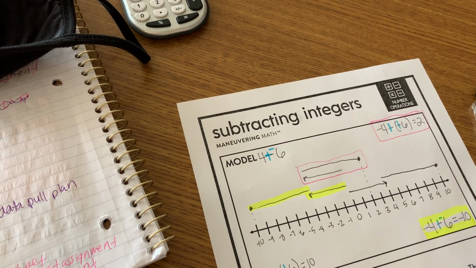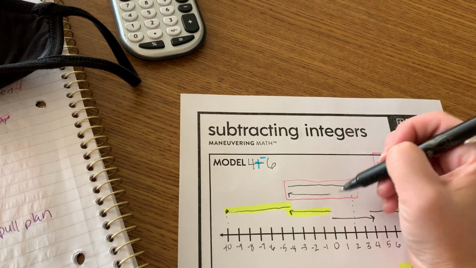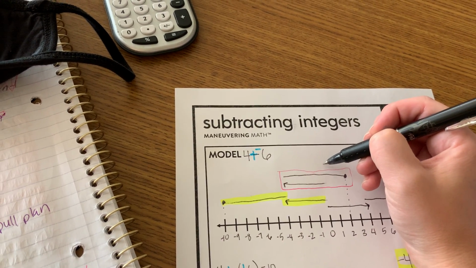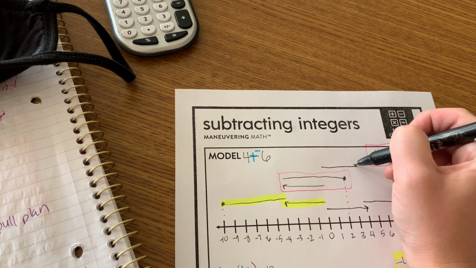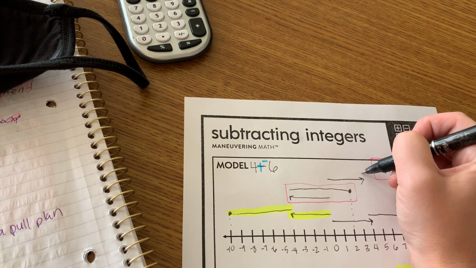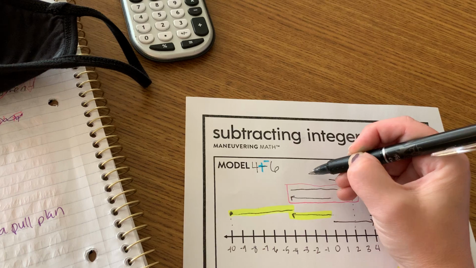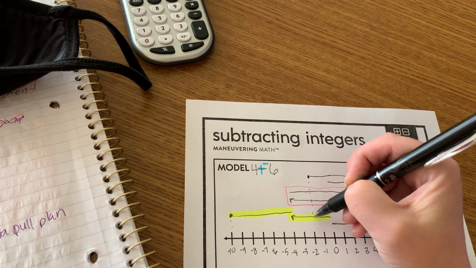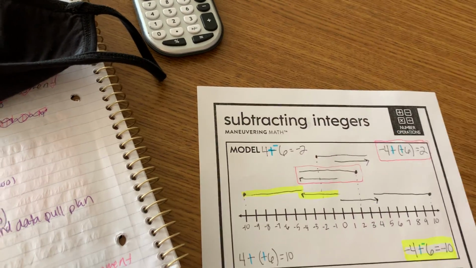Okay, so this final example, we will just start right up here. So we're gonna go to positive 4. 1, 2, 3, 4. And then we're gonna have to change directions and go 6 in the other direction. 1, 2, 3, 4, 5, 6. And that gets us an answer of -2.